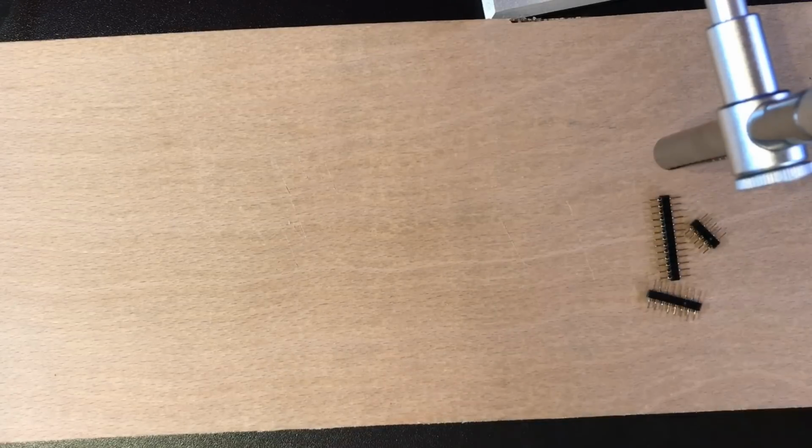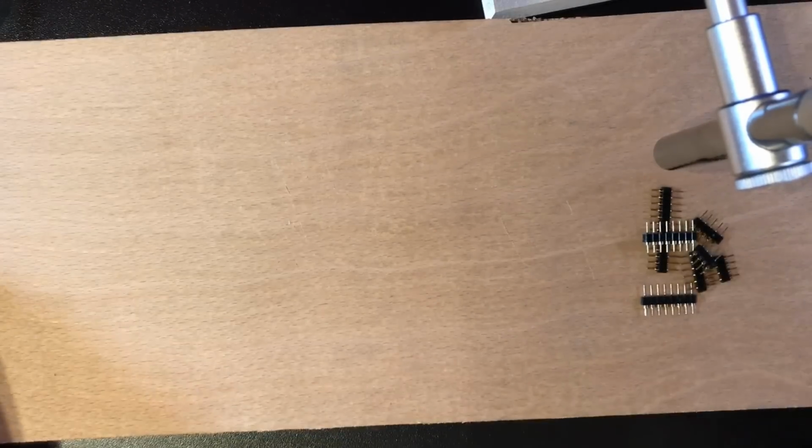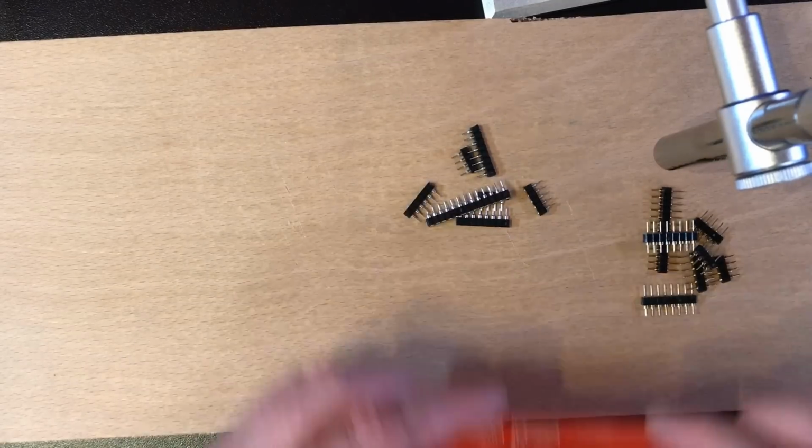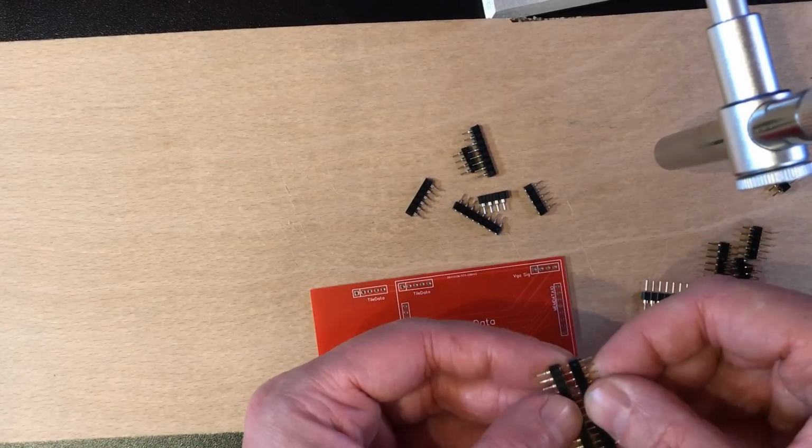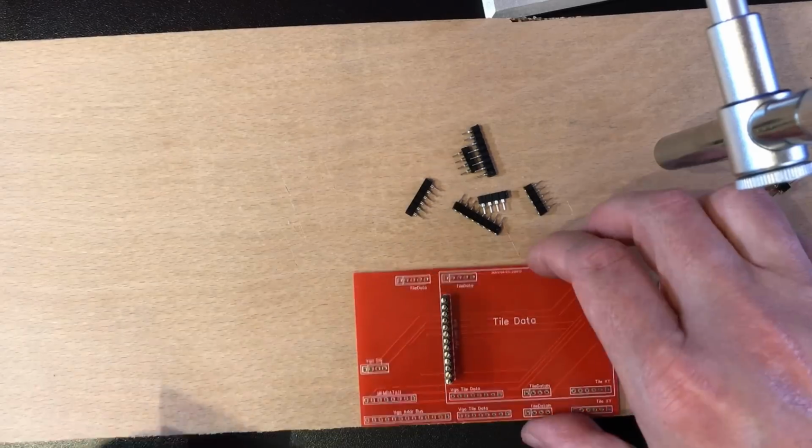Right, first up we need to get all the pins on. I've pre-cut the pins for that and the receiver pins to go in here, and I'm just wondering if there's an avenue to help these out.